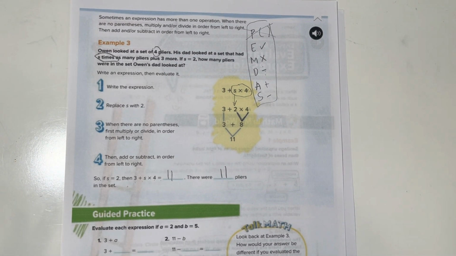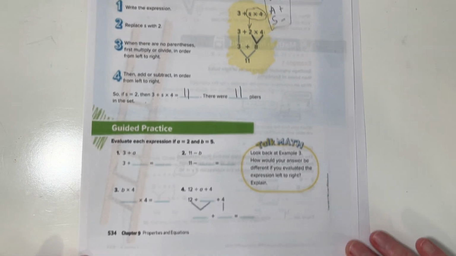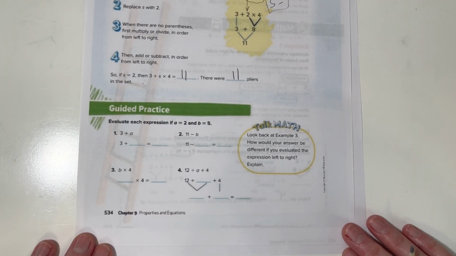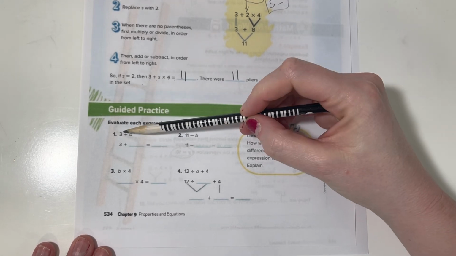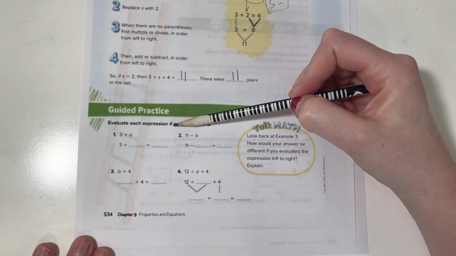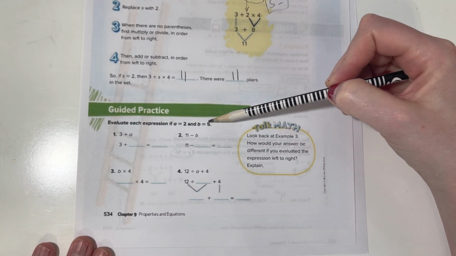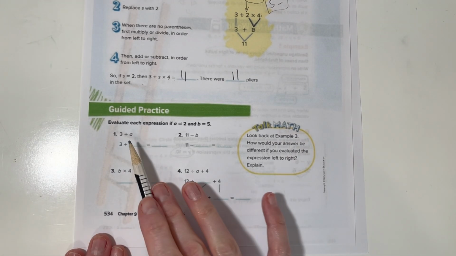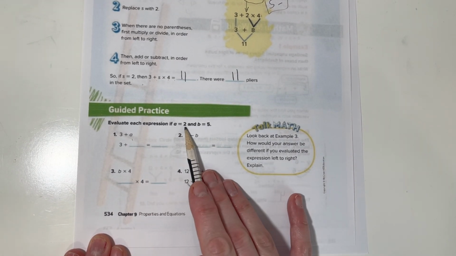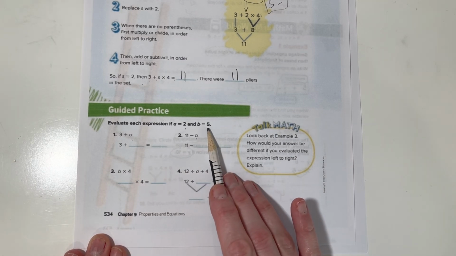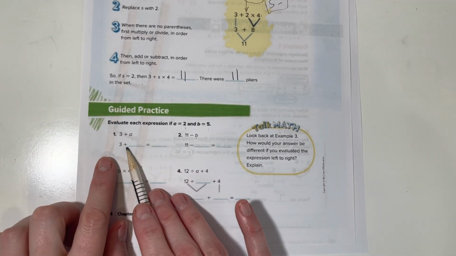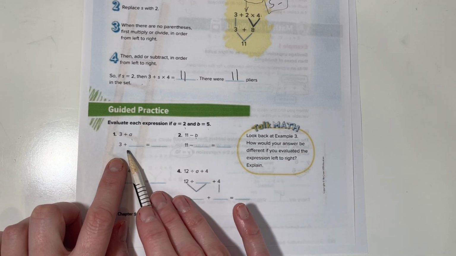Take a deep breath. If you're ready to roll, go ahead. I'm going to do a couple down here for those that need it. So down here's guided practice. We're going to evaluate the expression if A equals 2 and B equals 5. That means when you see A, you're going to replace it with a 2. If you see B, you're going to replace it with a 5.